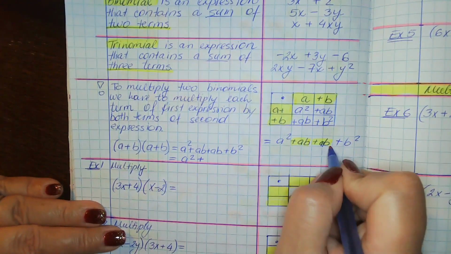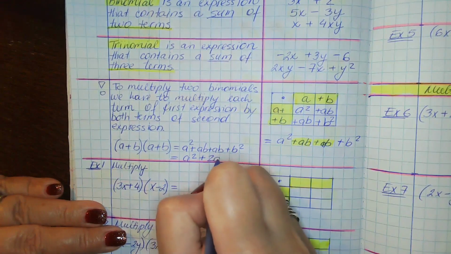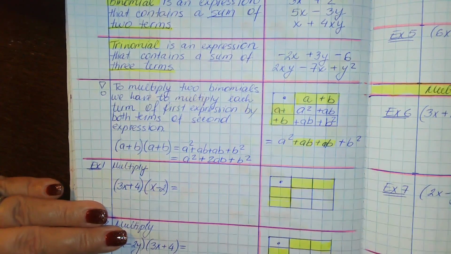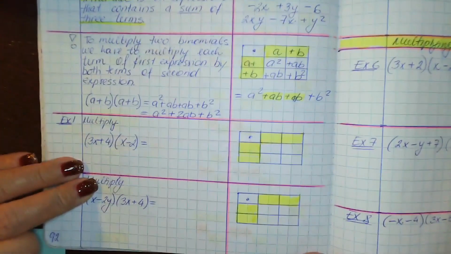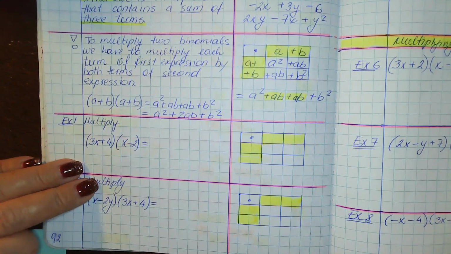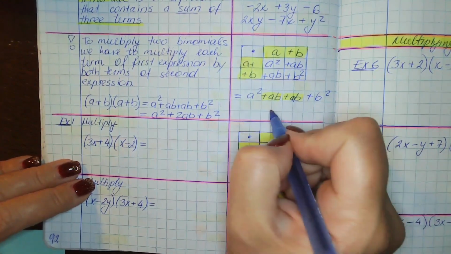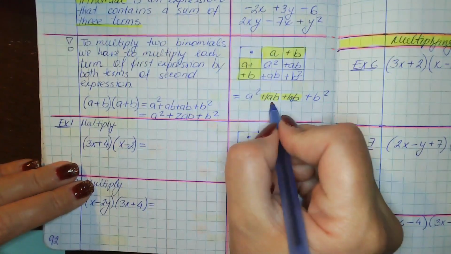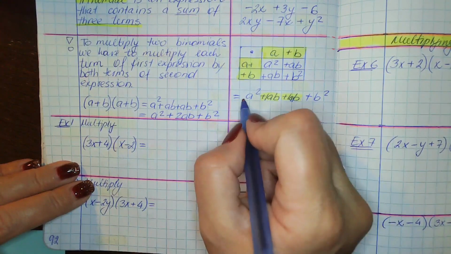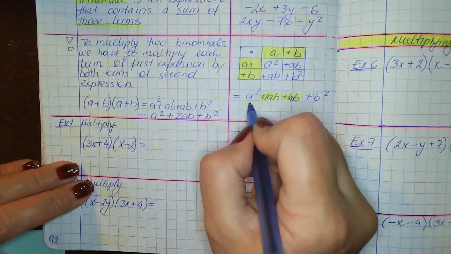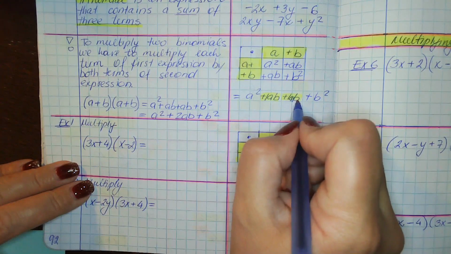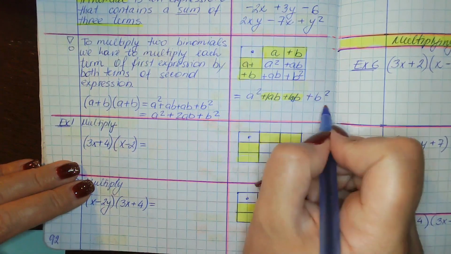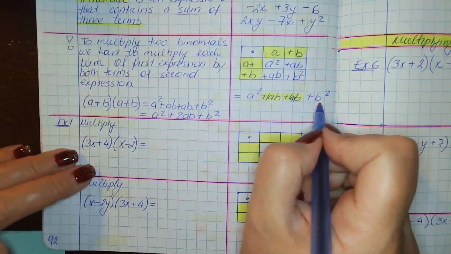Then 1ab with 1ab, like terms are together 2ab, and then b squared is the only term with the second power for b. The like terms are the terms that have the same exact variables, and if they have the same exact variables, they have to be to the same exact power. So a squared is all by itself. 1ab with 1ab are like terms, so that would be 2ab altogether. And b squared is the only one that has b alone.